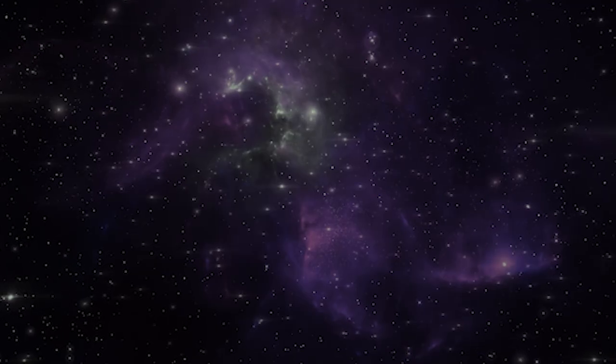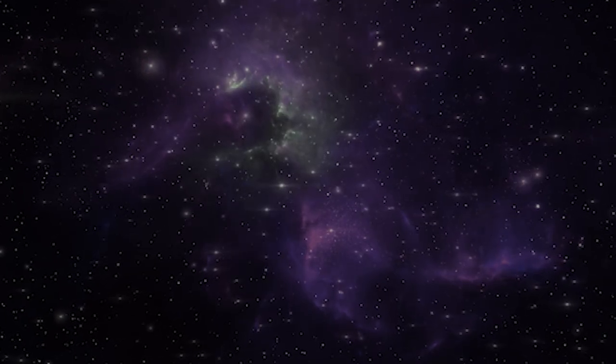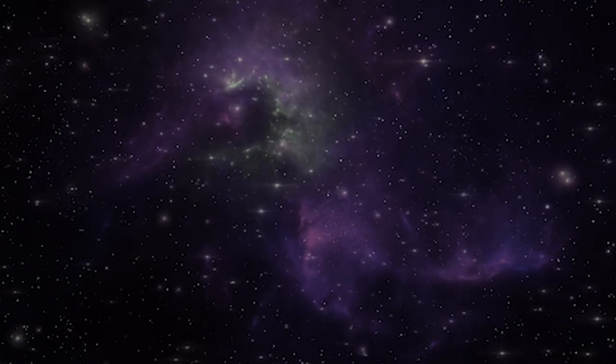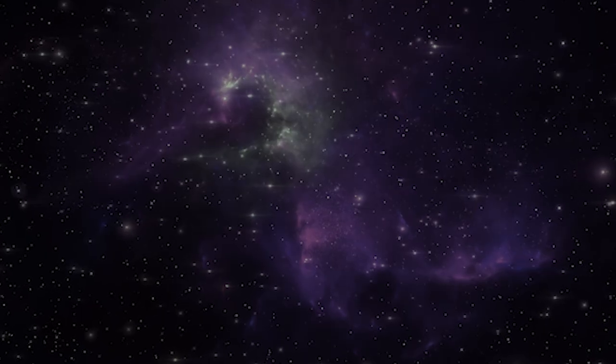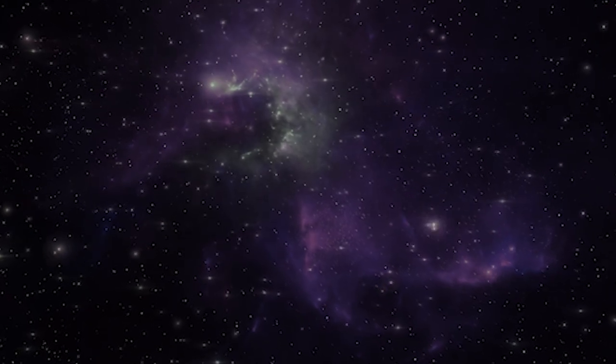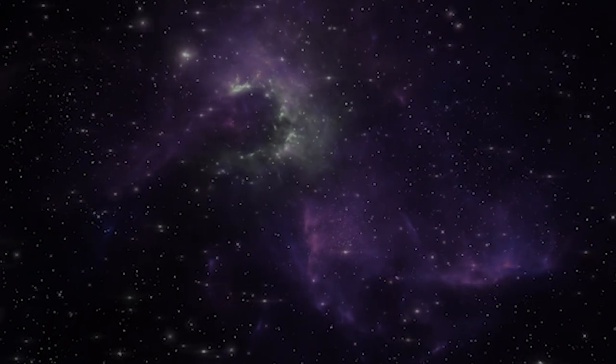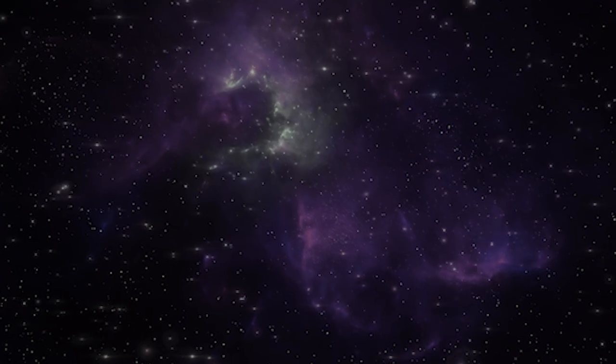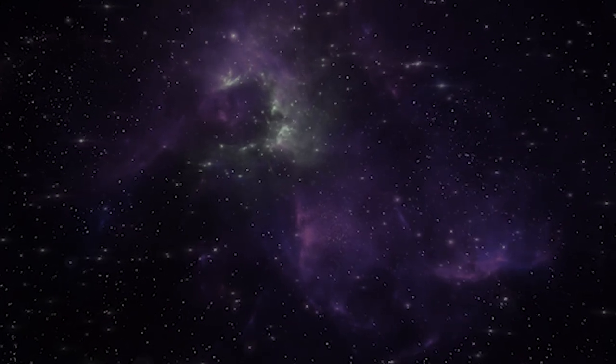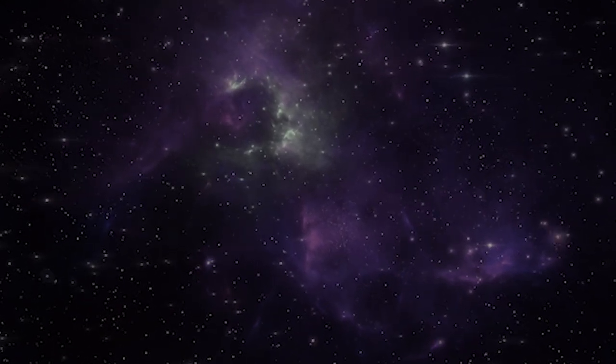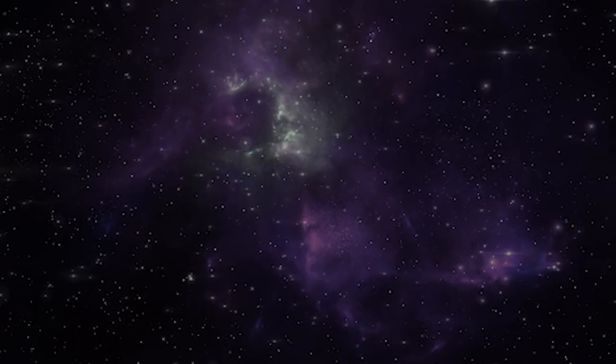Some planets were larger than Jupiter. Others orbited extremely close to their stars. These findings challenged earlier theories of planetary formation. Scientists realized that planetary systems could be far more diverse than our own.